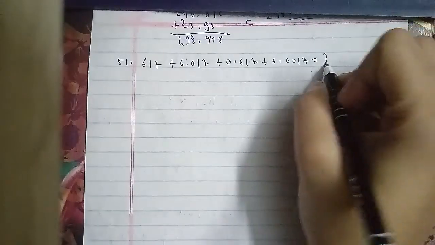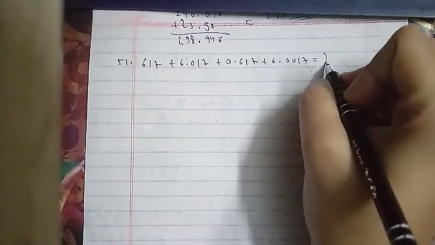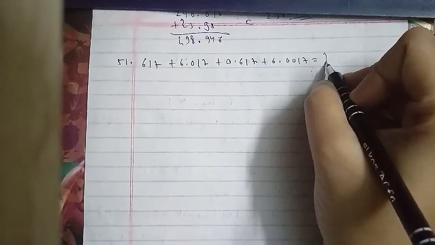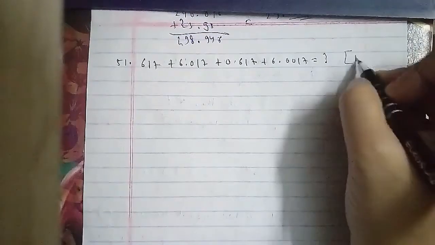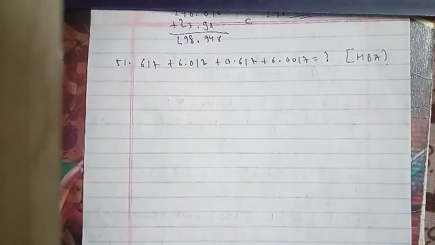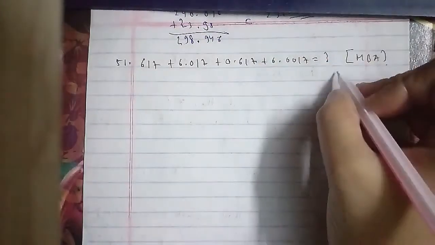The options for this are 6.2963, 62.965, 629.6357, none of these. This question has been asked in the MBA examination paper, which is also an important one, and we will solve it out as well.